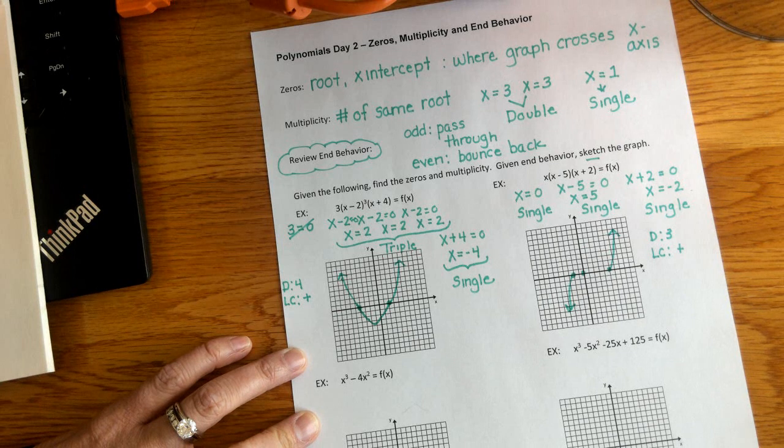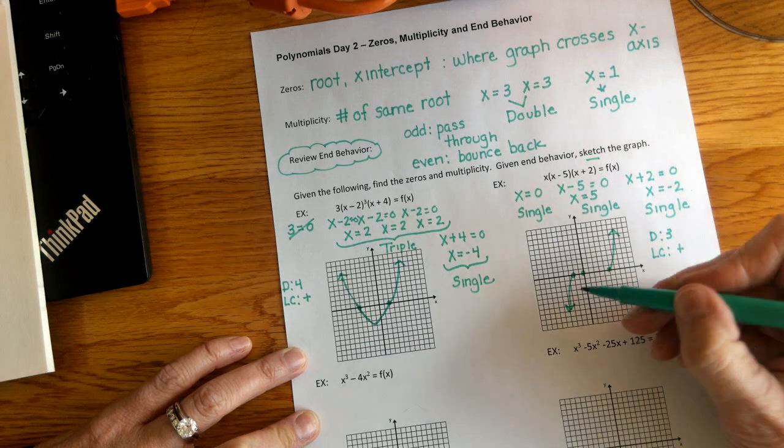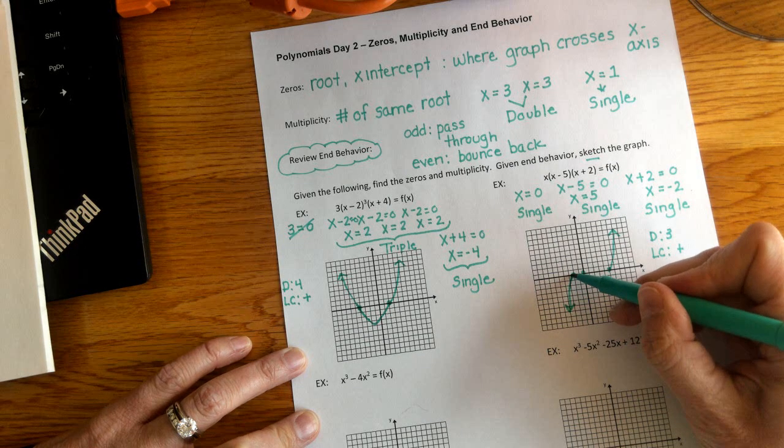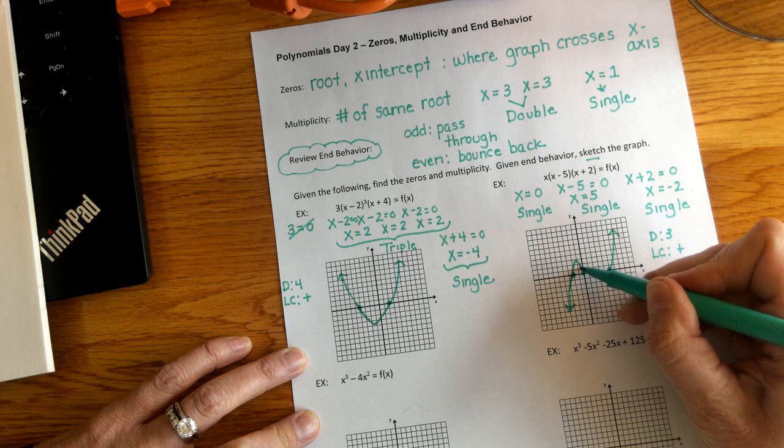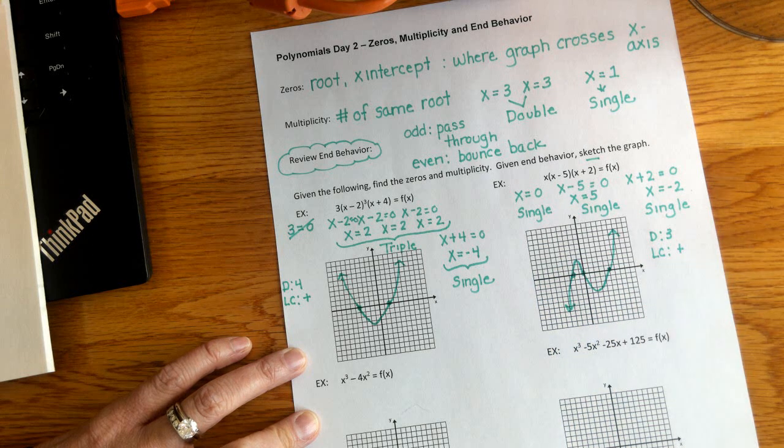Now let's look at these other points and finish my graph. Single, single, single. That means I pass through all of them. So I pass through, I turn back, I pass through, I turn back, and I pass through. These are all factored for you.